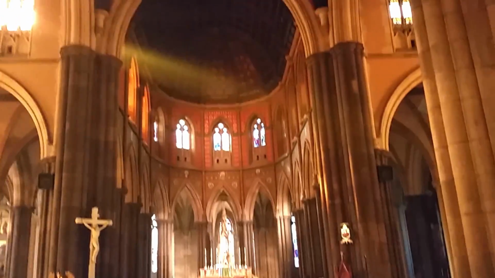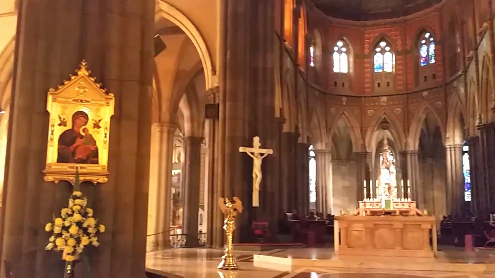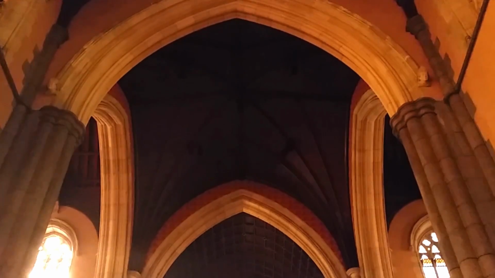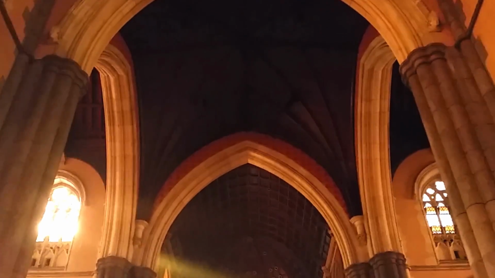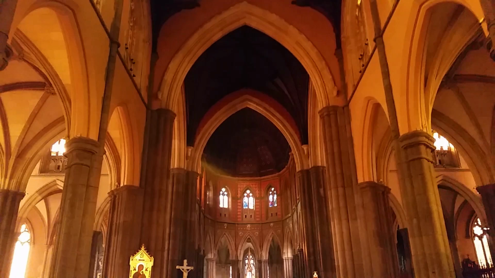And so these 4 pillars, and look how big these pillars are. 1, 2, 3, and 4. It is these 4 pillars that are holding up that huge central tower. And so all that weight is there. But thanks to the genius design of these arches, all that weight and load is distributed sideways.